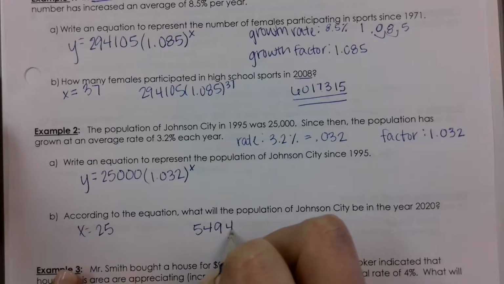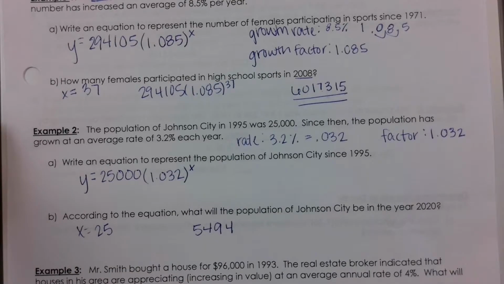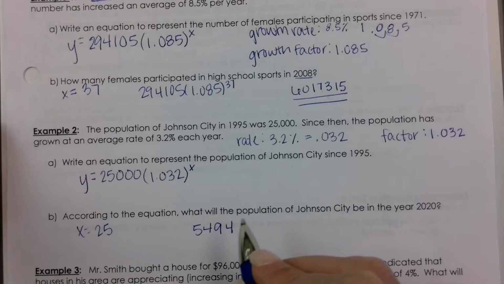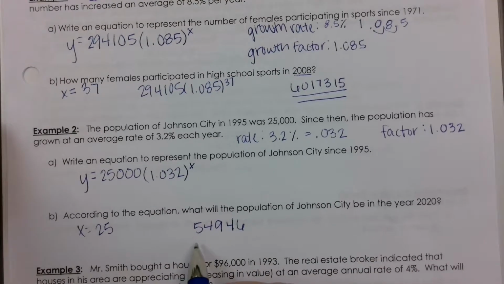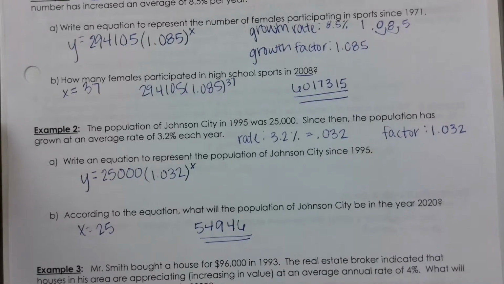I have 5.5 million, so should we round to what? There we go. Is that okay? Yeah? Is this pretty easy? Okay. I haven't lost anybody yet, have I?